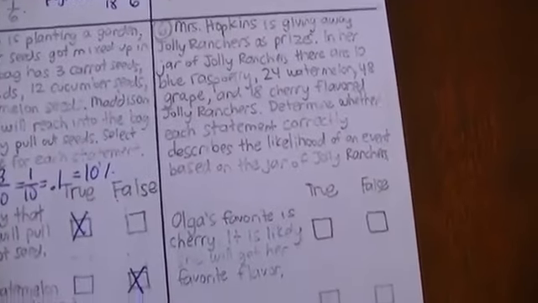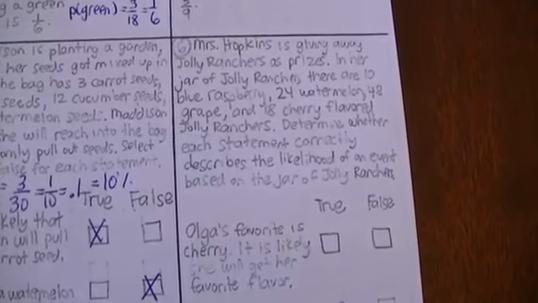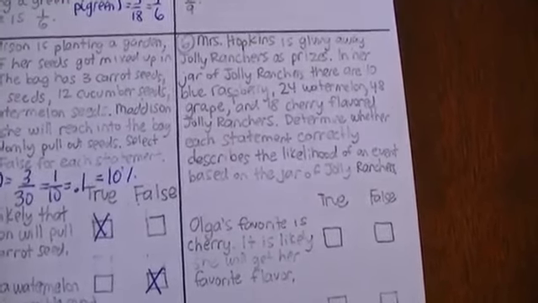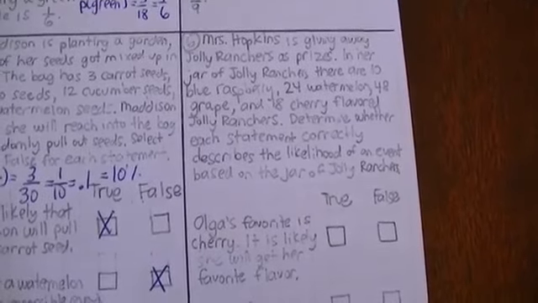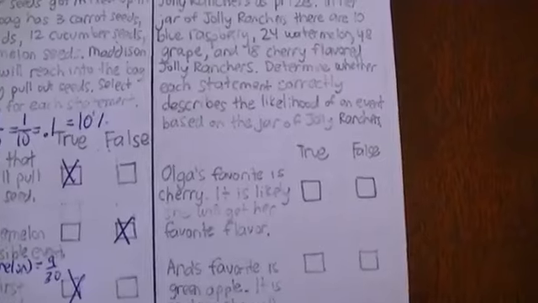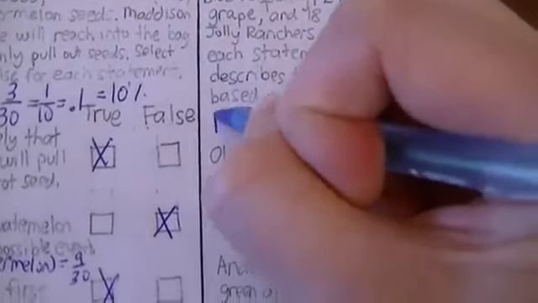Okay, Ms. Hopkins is giving away Jolly Ranchers as prizes. In her jar of Jolly Ranchers, there's 10 blue raspberry, 24 watermelon, 48 grape, 18 cherry. Determine whether each statement correctly describes the likelihood of an event based on this jar of Jolly Ranchers. Okay, Olga's favorite is cherry. It's unlikely she will get her favorite flavor. Let's find the probability of getting cherry.